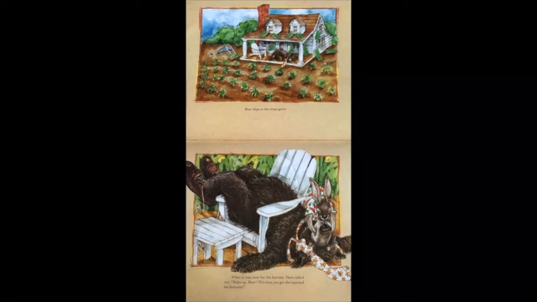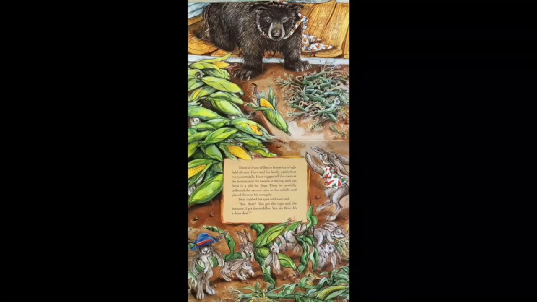When it was time for the harvest, Hare called out, "Wake up, Bear. This time you get the tops and the bottoms." There, in front of Bear's house, lay a high field of corn. Hare and his family yanked up every corn stalk. Hare tugged off the roots at the bottom and the tassels at the top and put them in a pile for Bear. Then he carefully collected the ears of corn in the middle and placed them in his own pile.